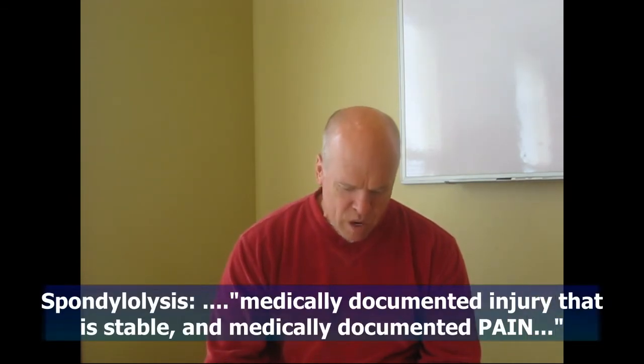Let's look at section C with spondylolysis and spondylolisthesis, non-operated on. The definition says that we have a spondylolysis accompanied by medically documented injury that is stable and medically documented pain. The pain is included in the definition. So if you have an examinee that comes in and says, I have a spondylolisthesis and I have pain.